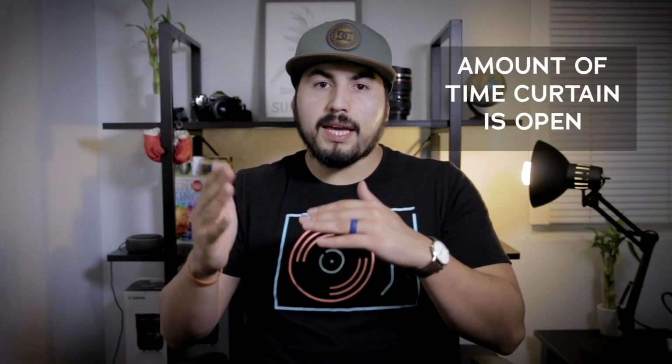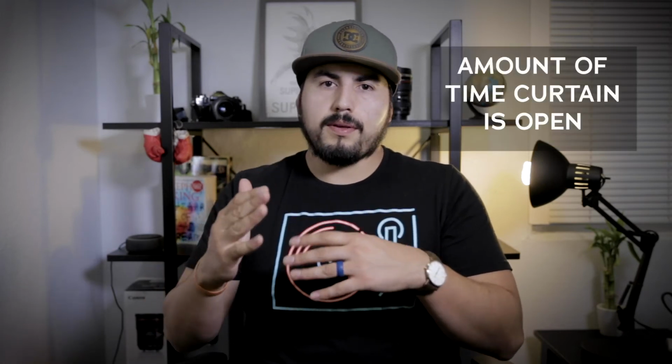Number 3, shutter speed. To understand shutter speed, we need to know what shutter is. Shutter is a curtain in front of the camera sensor. Alright, so shutter speed is the amount of time that curtain is gonna be open. Alright, let's use sports as an example. So if you're in a car race and you want to take a photo of a car in movement, you need to increase your shutter speed.